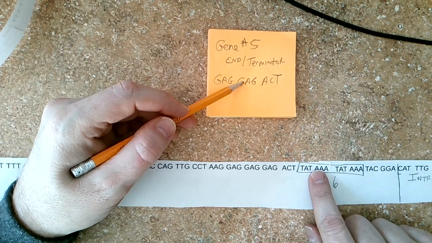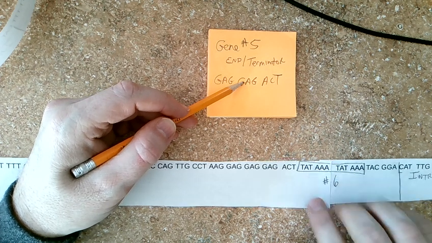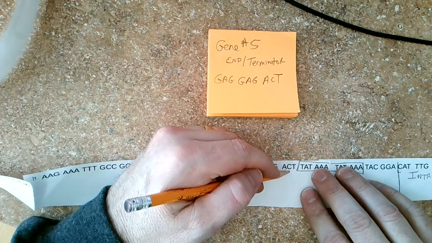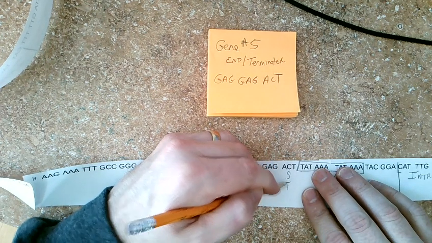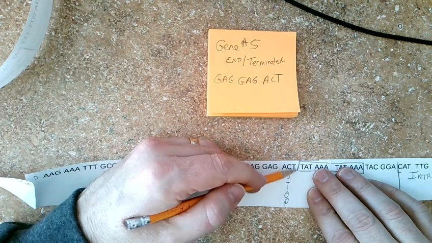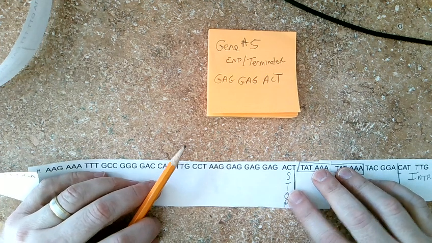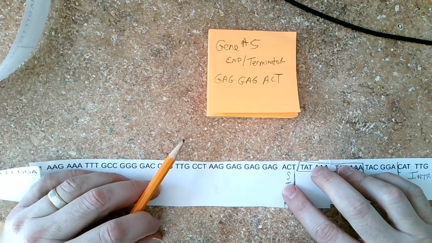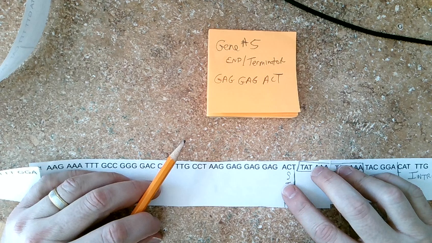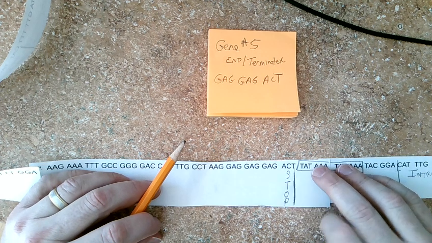These butted up right next to each other. In all honesty, that usually wouldn't happen in a real gene, but they can be really close. So what I'm going to do right here is put stop. That's the end of the gene. Okay, so that's the end of this gene, gene number 5. So when you go through and find your number 5, that's where it's going to be.